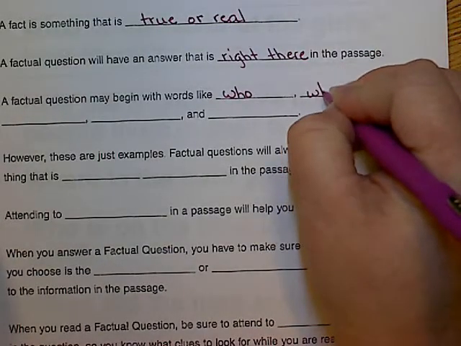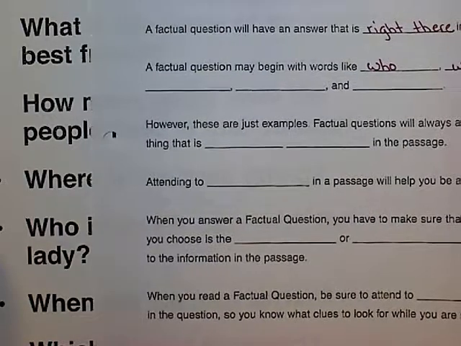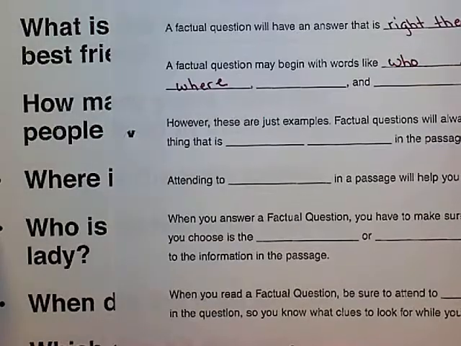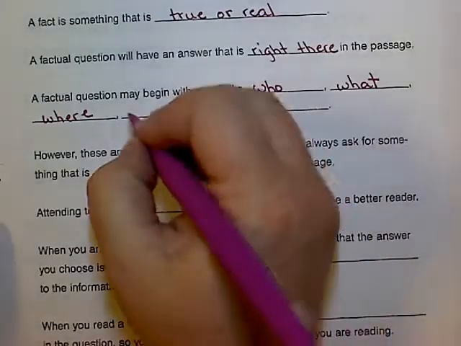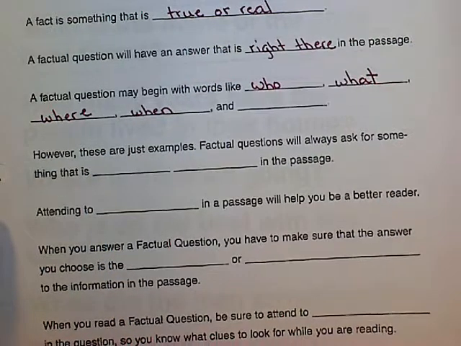I would also find what. I would also be able to find where. Who, what, where. I would also be able to find when. And then the last thing that I would probably be able to find is how.